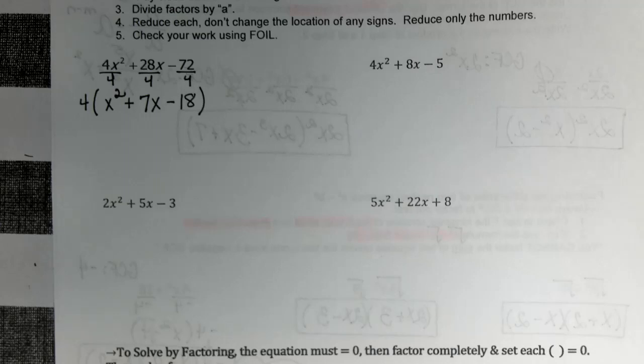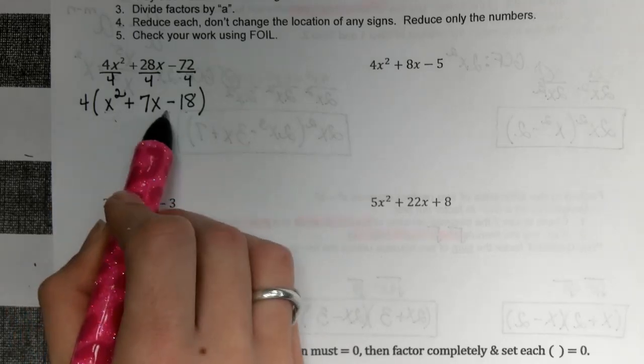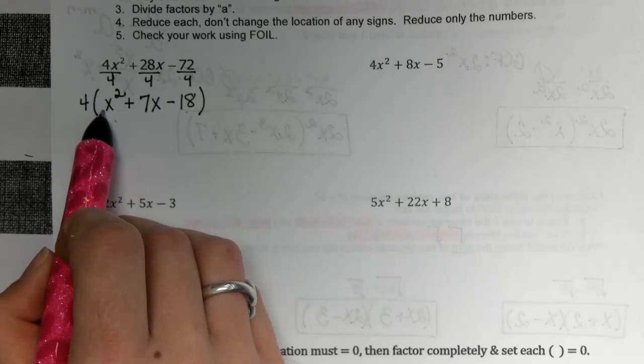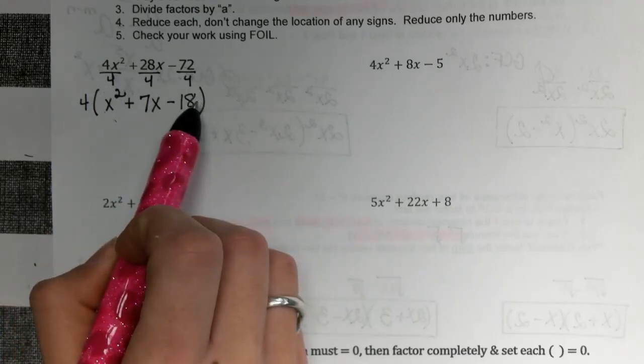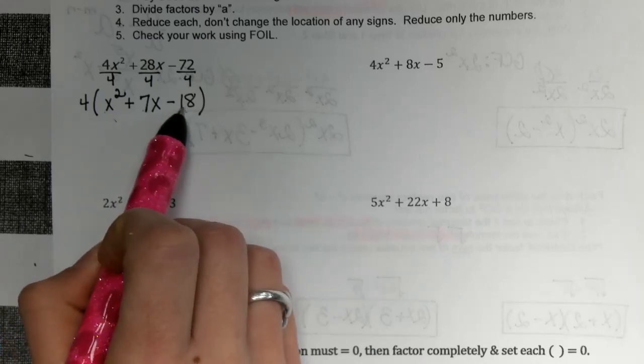So when I take out my 4 as my GCF, I have x squared plus 7x minus 18. This is what I'm now factoring. This is my new middle problem, okay? I do not have a number in front of my x squared, so I don't have to do multiplying. I can just take factors of my 18 to give me 7. Now, are they going to be the same or different?